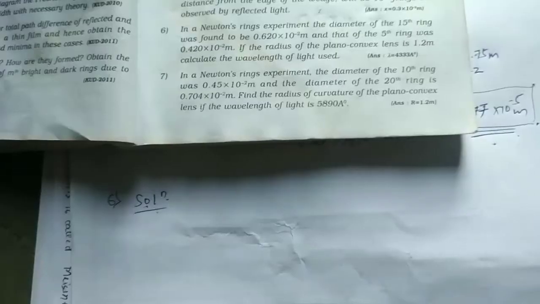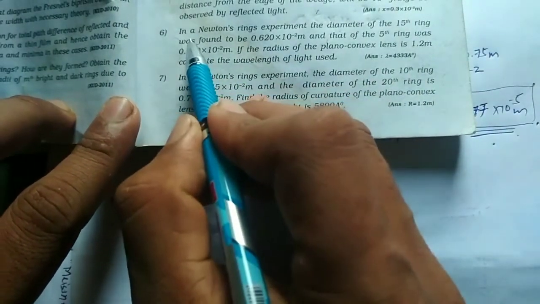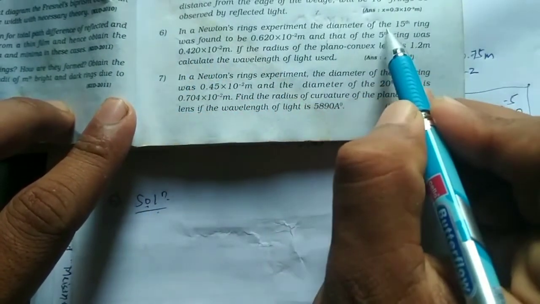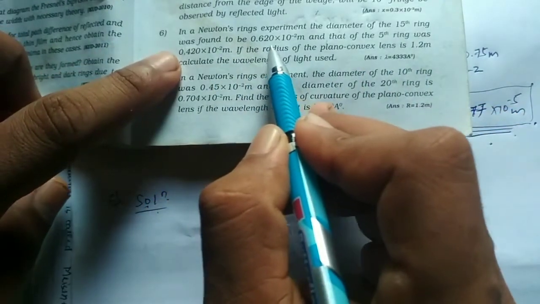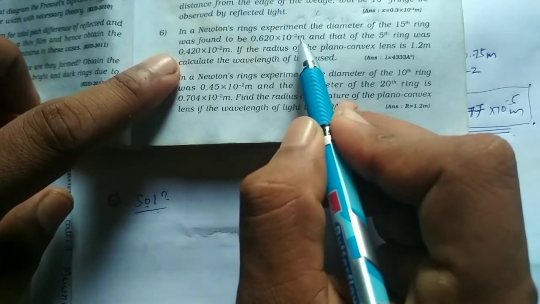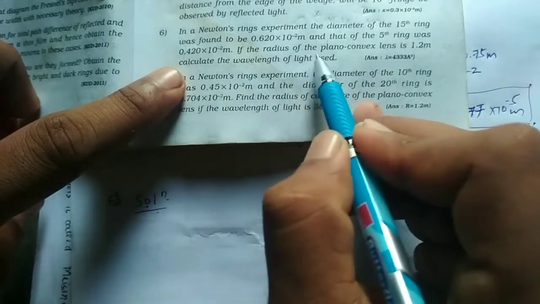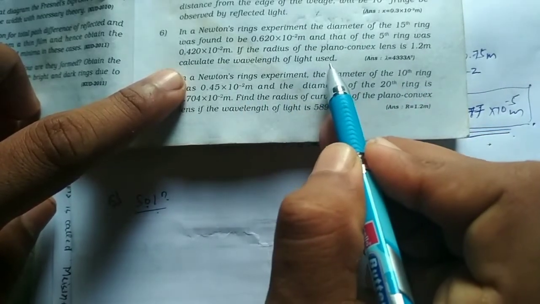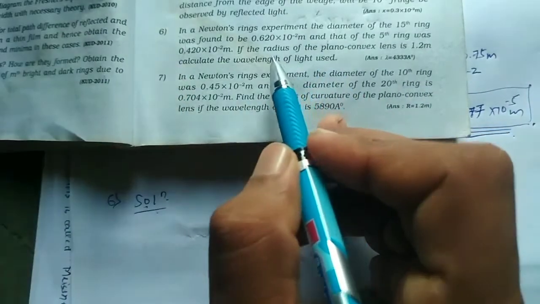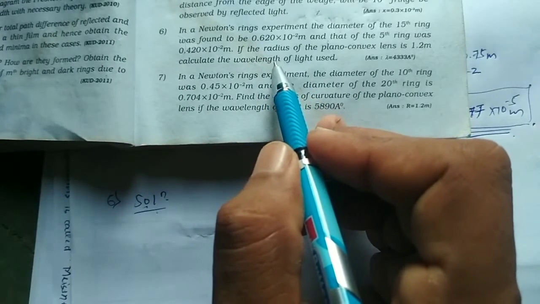The next problem: in a Newton's ring experiment, the diameter of the 15th ring was found to be 0.620 × 10^-2 meter, and that of the 5th ring was 0.420 × 10^-2 meter. If the radius of the plano-convex lens is 1.2 meter, calculate the wavelength of light used. Using the Newton's ring experiment, you have to find the wavelength of light used.